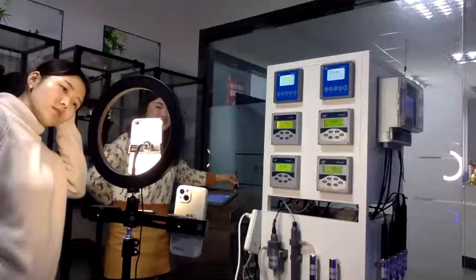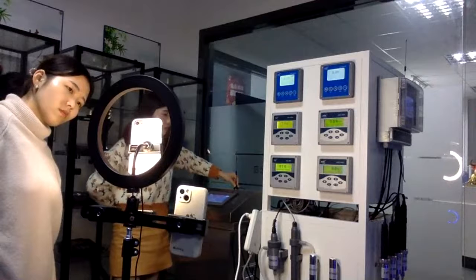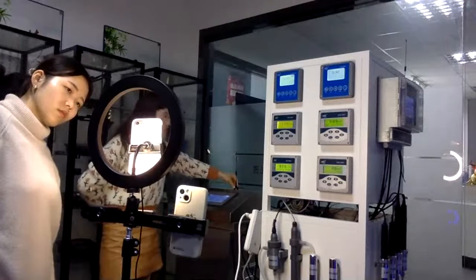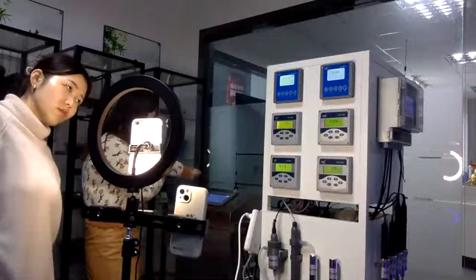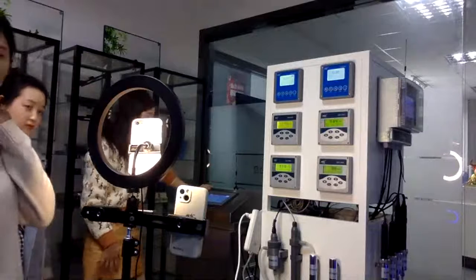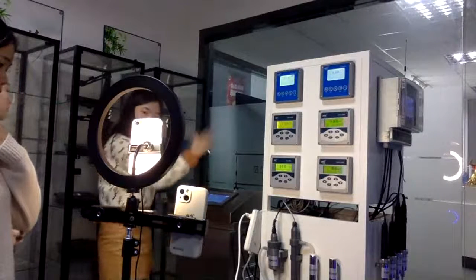No, that is not satellite. It's just a signal for the wireless model, used for something like the GPS. And for this kind of analyzer, we use stainless steel material for the whole structure.